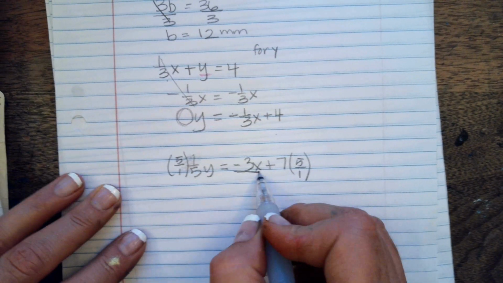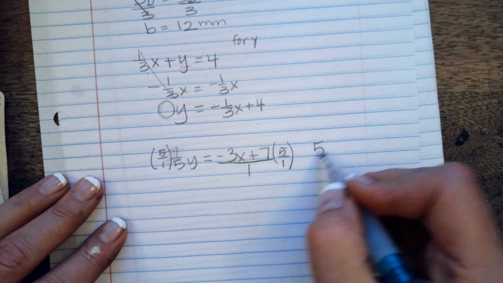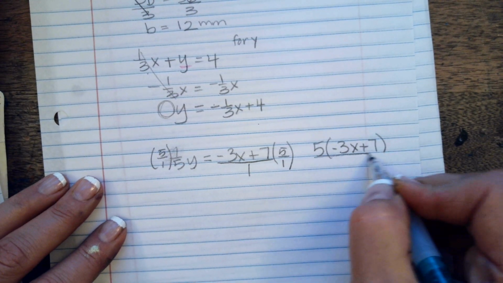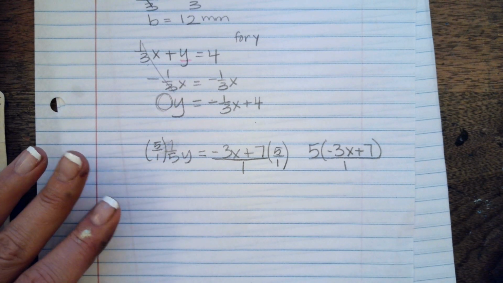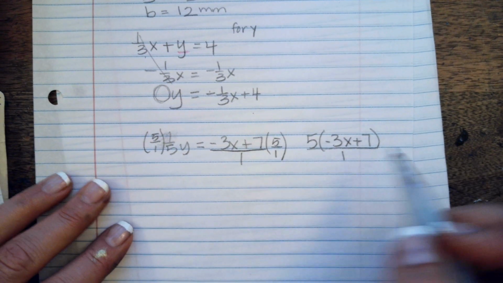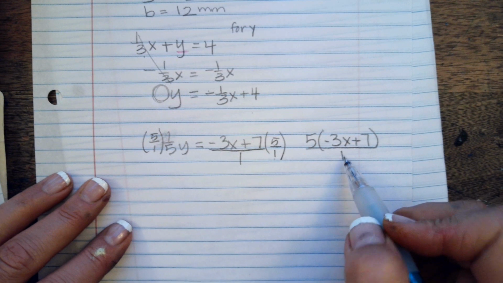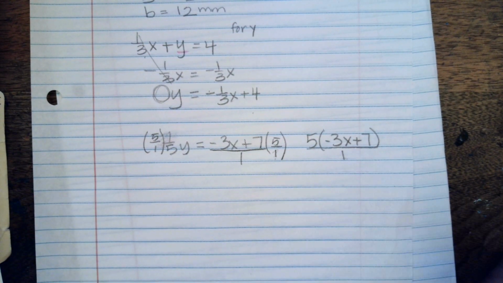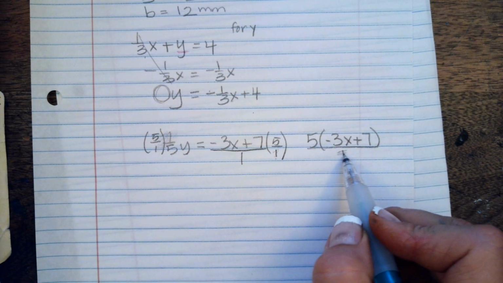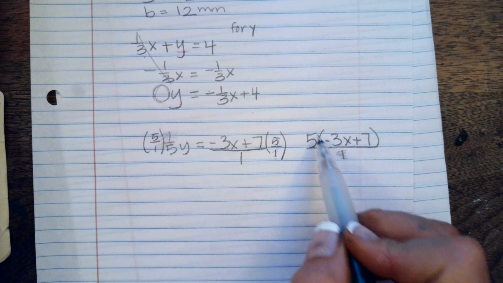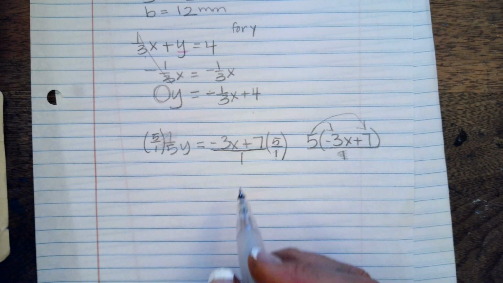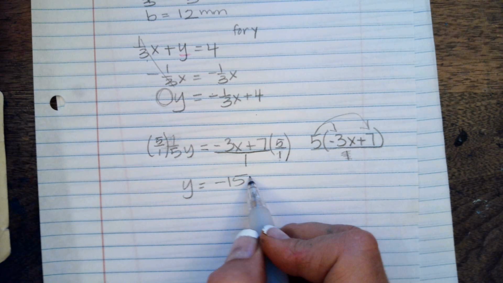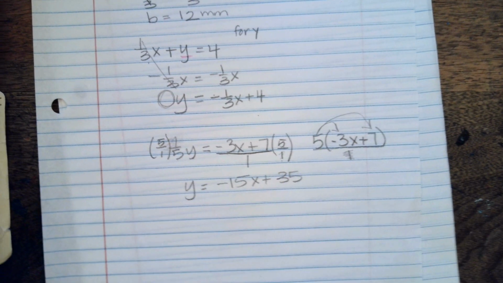So it basically becomes this whole thing times negative 3x plus 7, and it's all over 1, and we know that that just means nothing, right? If this was not a 1, then you would have something here. So suppose it was 2/5 and this was a 2, you'd keep your 2 here, but for this one it just cancels it out, so we don't have to worry about this anymore. And then we distribute this 5 throughout the whole entire problem, and so it becomes y equals negative 15x plus 35. Does that make sense now when you see it like this?